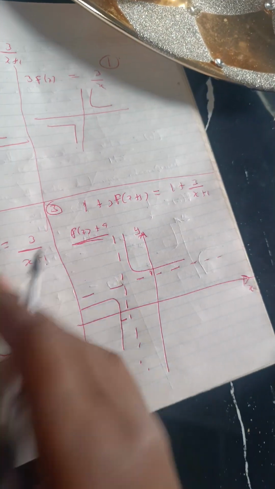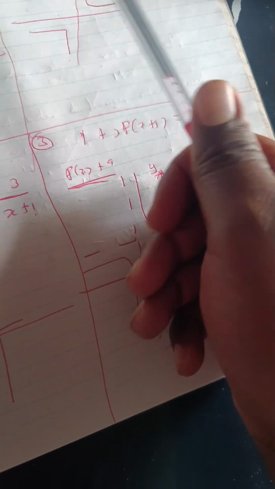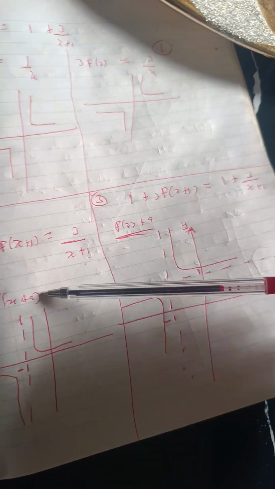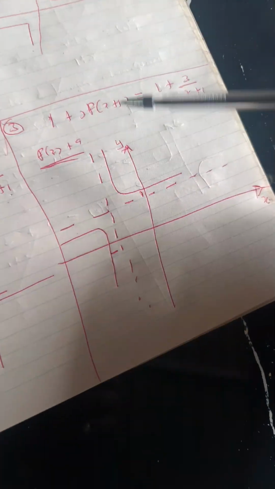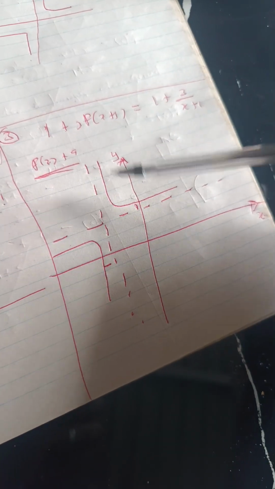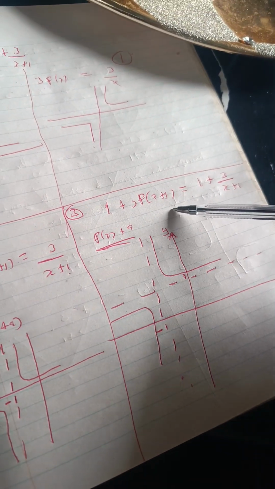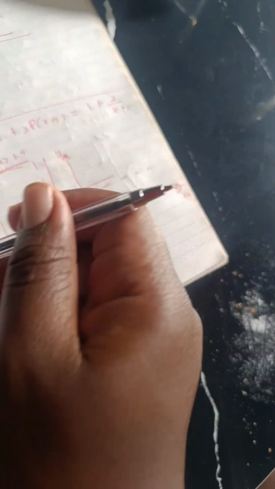If the question asks you to describe fully the transformation, we stretch the graph in the y-axis by scale factor 3. Then we translate the graph in the x-axis by 1 unit in the negative direction. Then the last one, we translate the graph in the y-axis by translation vector 1 going upwards. This will be the description for that question.